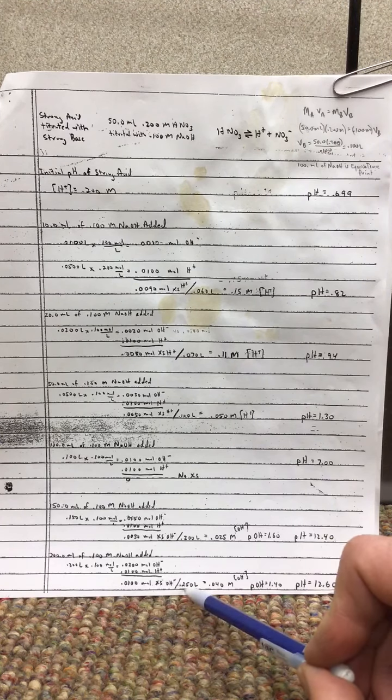I could keep going with 200 milliliters of the base added, and I get an even bigger difference. I get 0.0100 moles of excess over 0.250 liters, and now the pH is up to 12.60, but the pH is already so high that it can't really get much higher.